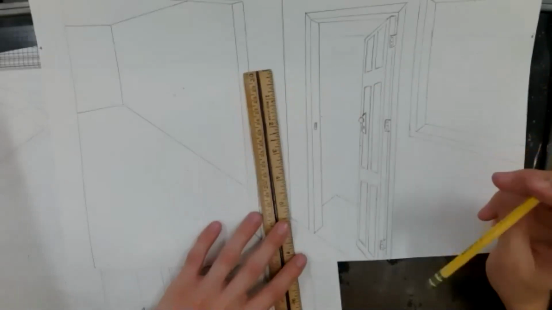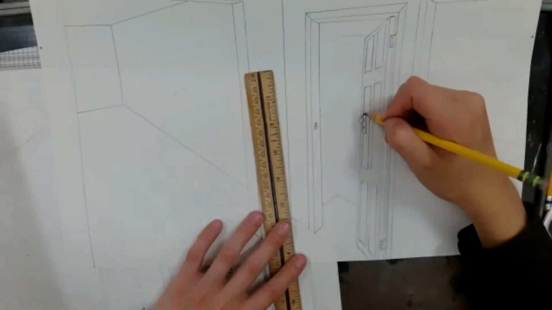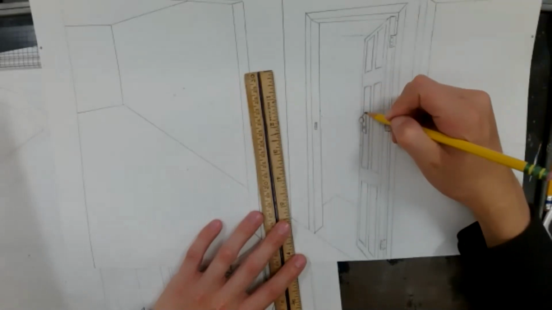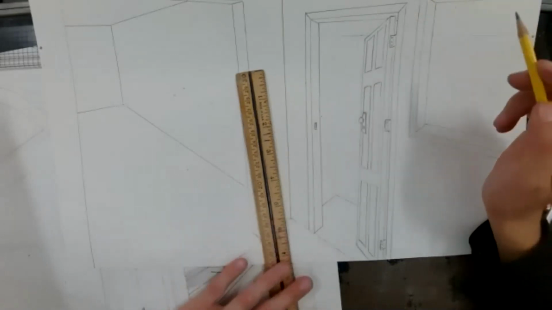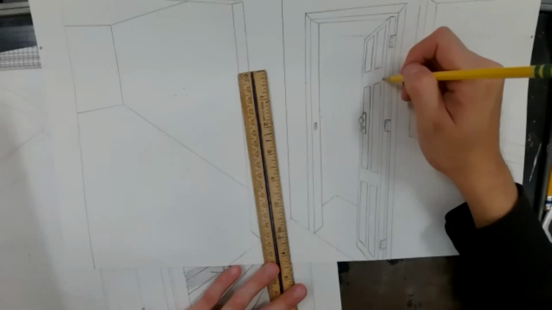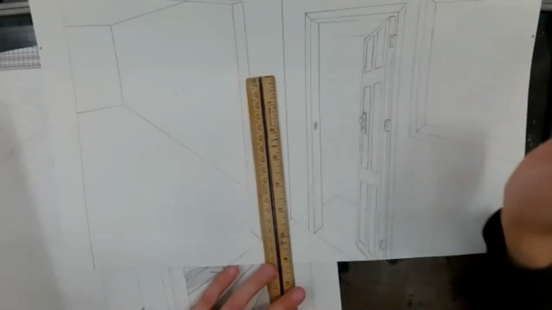Okay, so that's my door. Looks awkward. And I can even add a wreath so it can be Christmas.